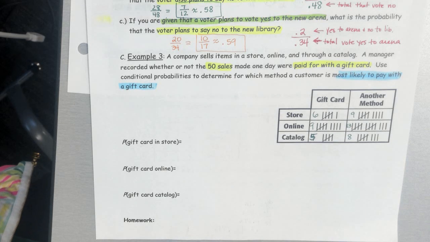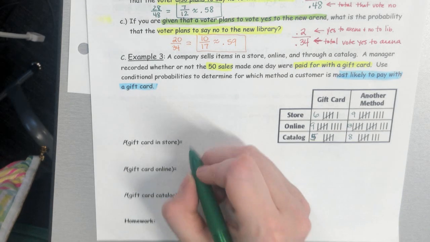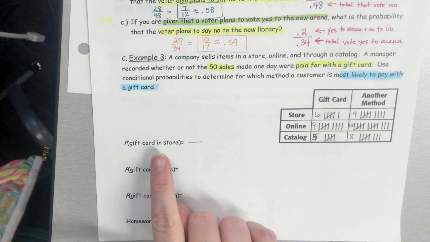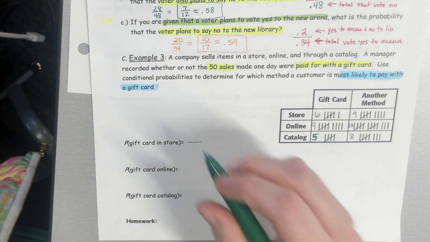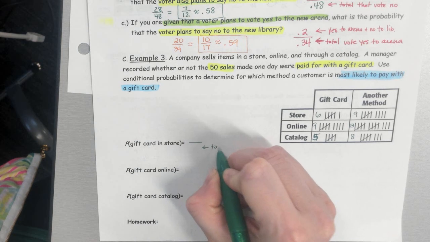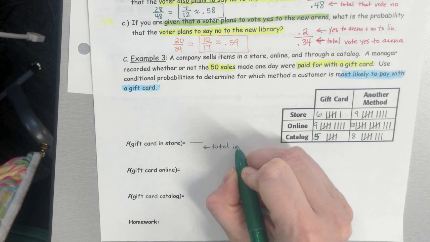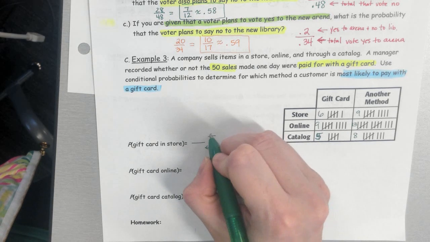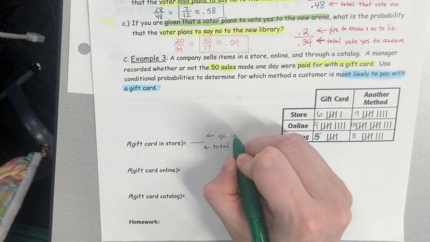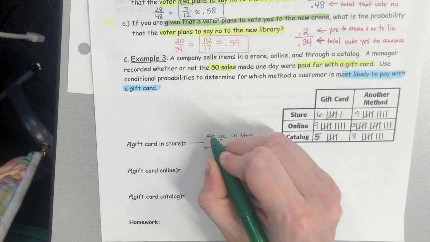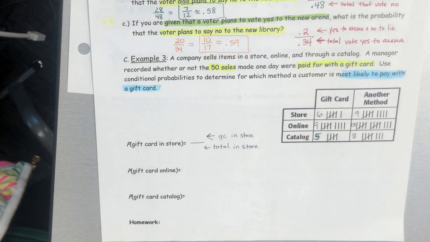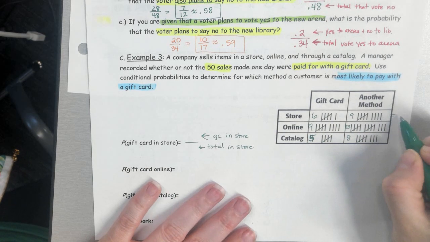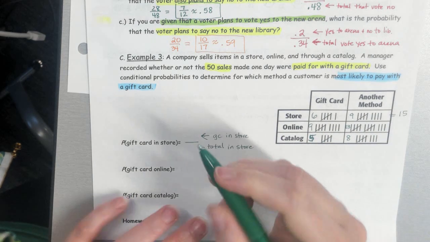Now, when you do the conditional probability and you're setting up your fraction, this is the probability that they use a gift card in store. So in the bottom, you want the total of in-store purchases. And then the top is going to be the gift card in store. Okay, so we are going to total how many total were in store. 15. So we just add straight across.